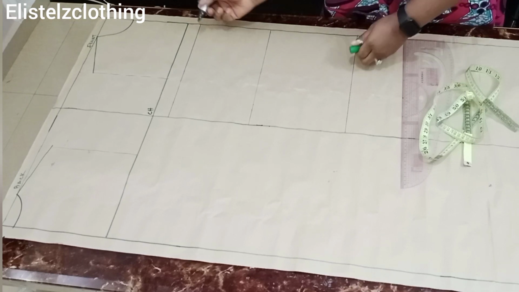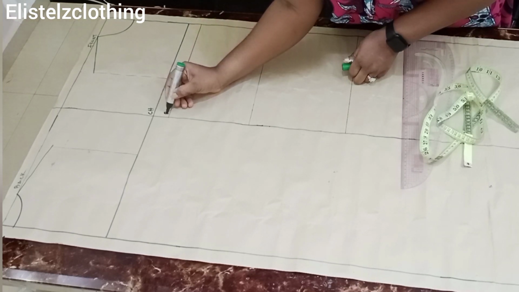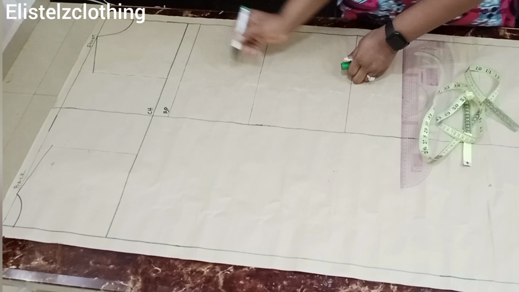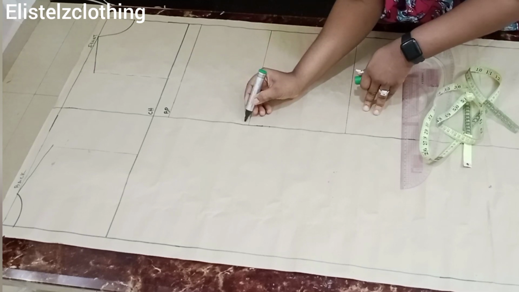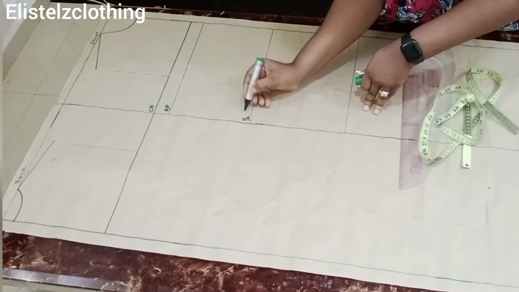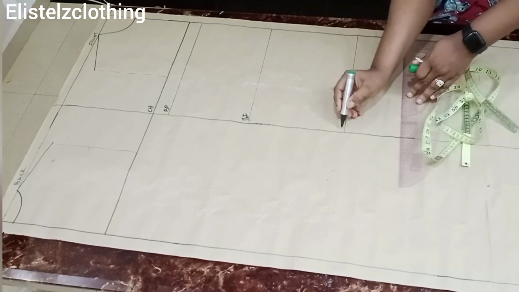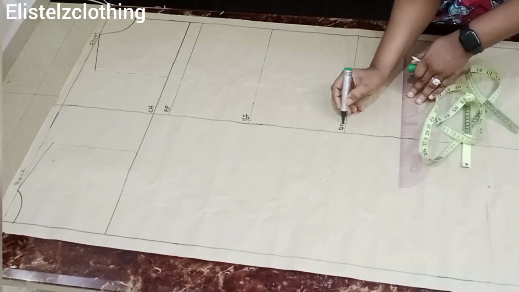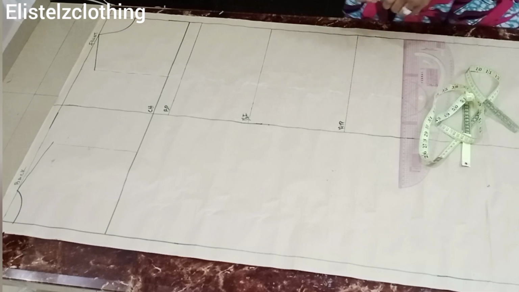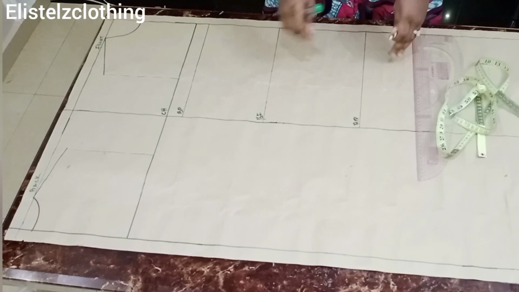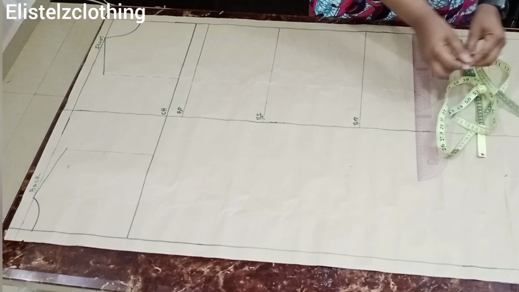Now let's go ahead and label as well. So this is my bust point line, we'll call it BP. Okay, and now this is my half length, or my front length, so we'll label it this way. Now this is my hip line. All right, and that's it for the front. Now let's move over to the back.